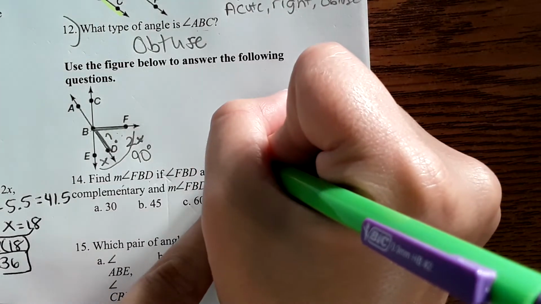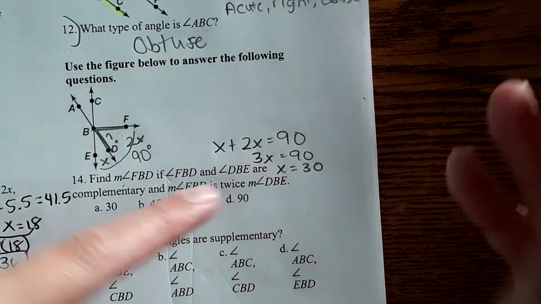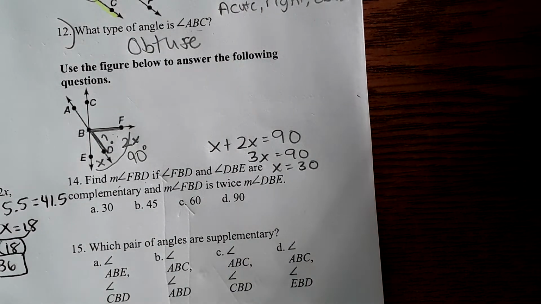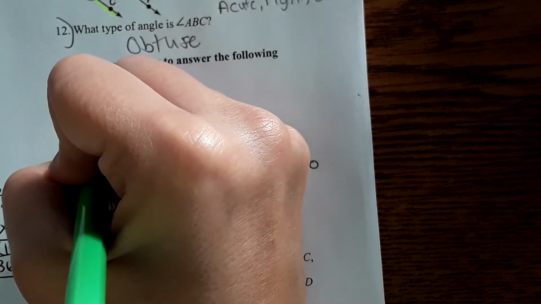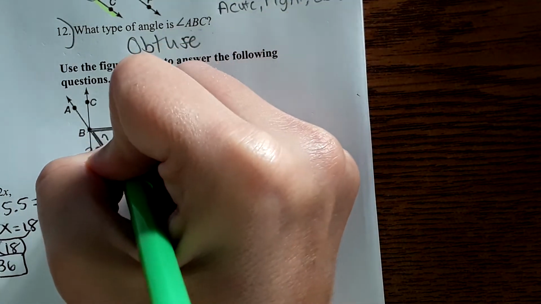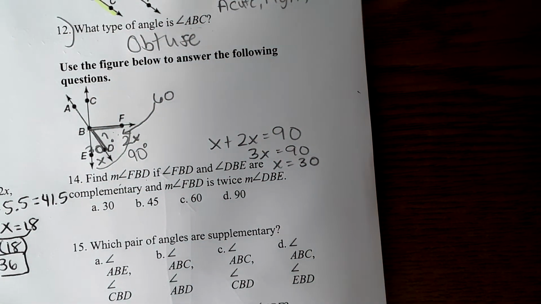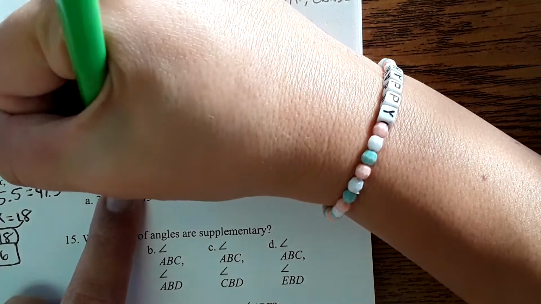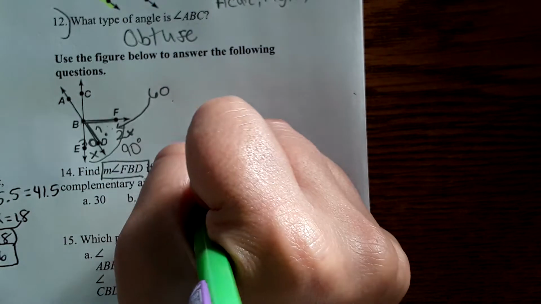And then solve for x. So 3x equals 90 and x equals 30. So that means that this angle here is 30. And then this one, which is double that, would be 60. And then it says to find the measure of FBD. So that is the larger of the two, which was 60 degrees.